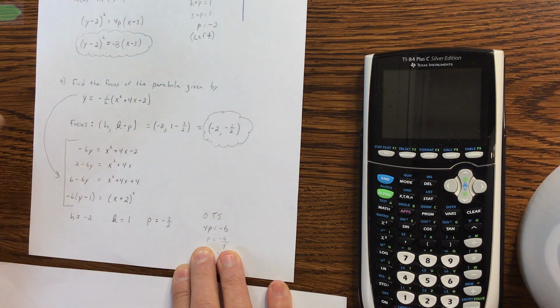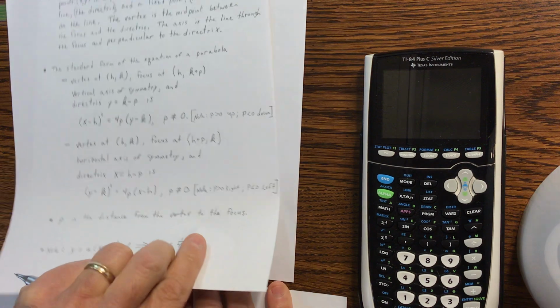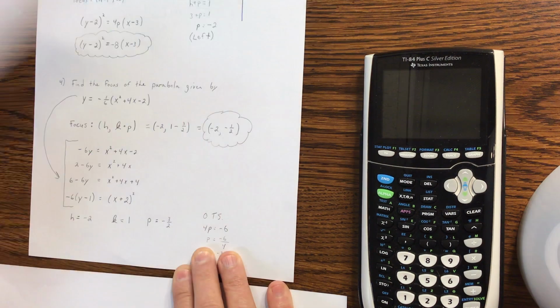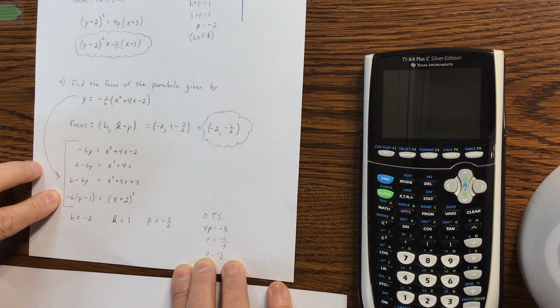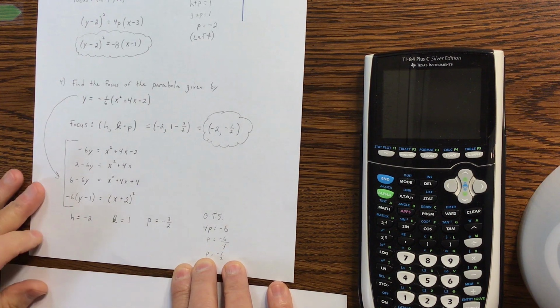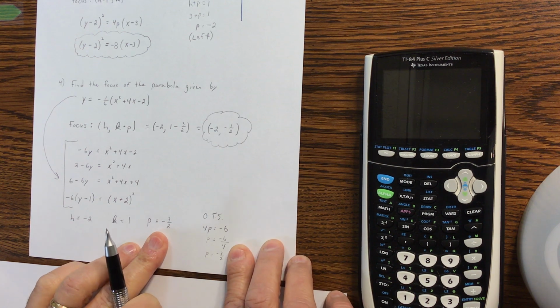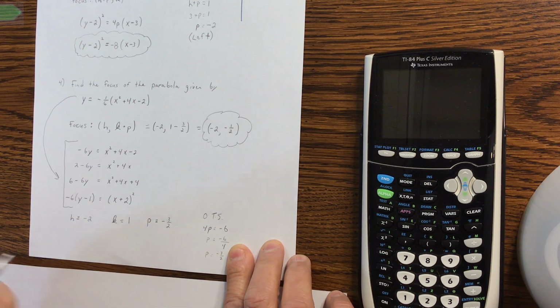The way I have it written is flipped. From here you can identify what h is, what k is, and then to find out what p is, I did that on the side. We know that 4p has got to equal -6, and that means p is -3/2.